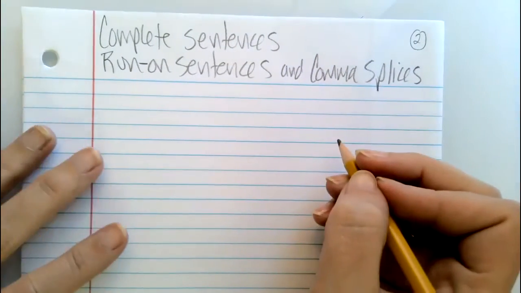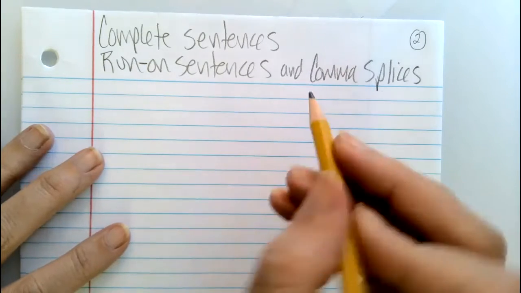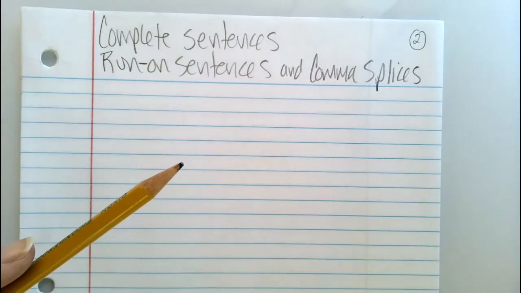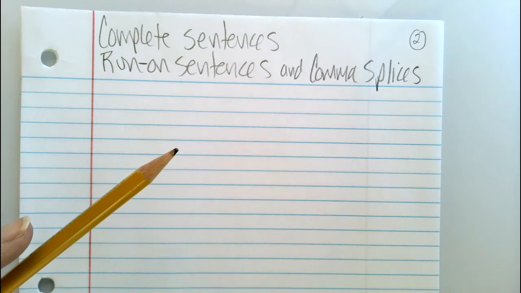All right, my pencil's getting a little bit dull. I'm going to sharpen mine. If yours is not sharpened, I'd like you to take a second and go ahead and take care of that. Make sure that your pencil and your colored pencils are sharpened.